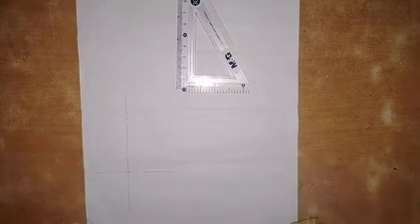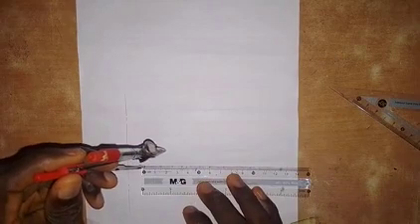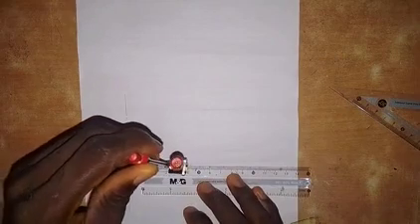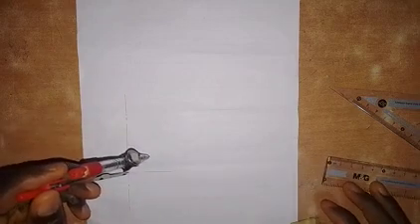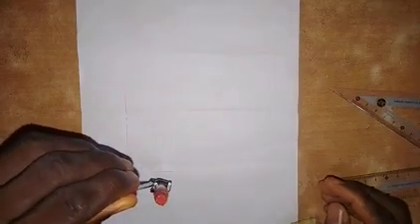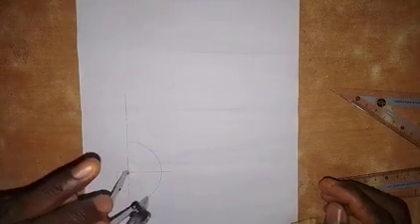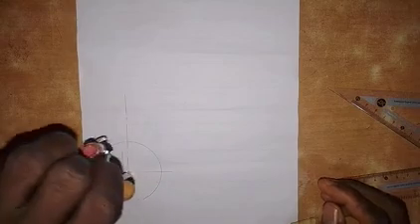Then we are going to draw a circle of radius 30 millimeters. I think I still have that 30 millimeters. Yeah, this is 30 millimeters. So we put it at this point and we draw a circle like this.